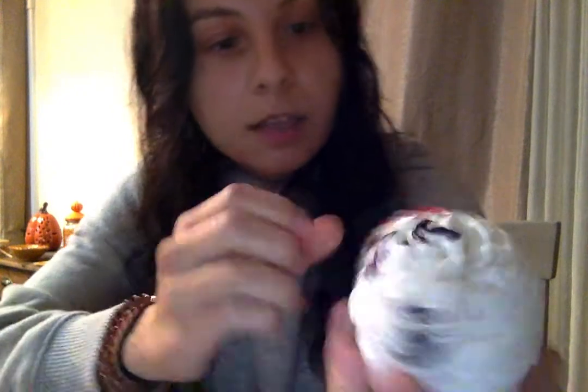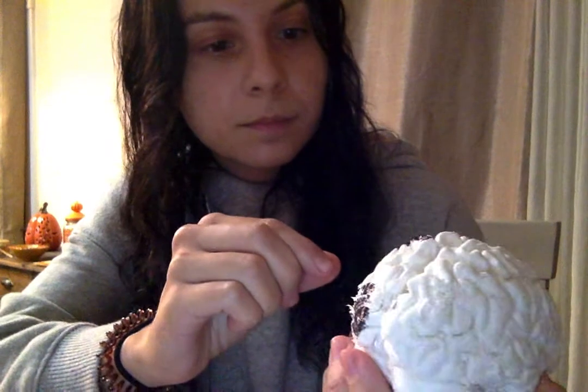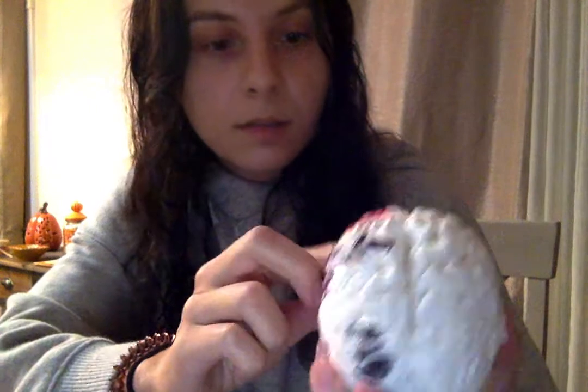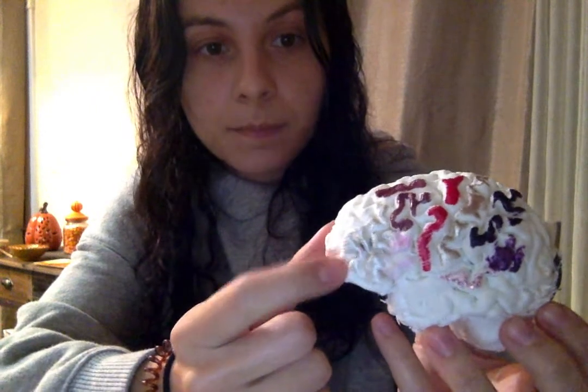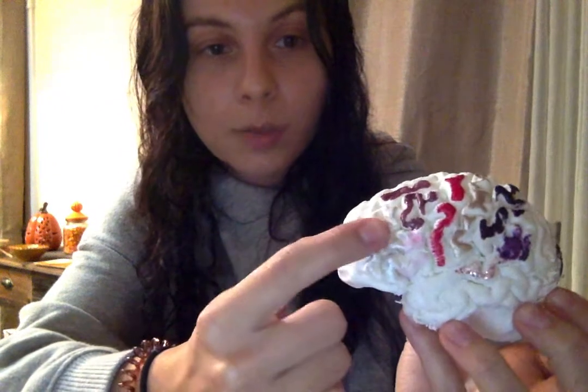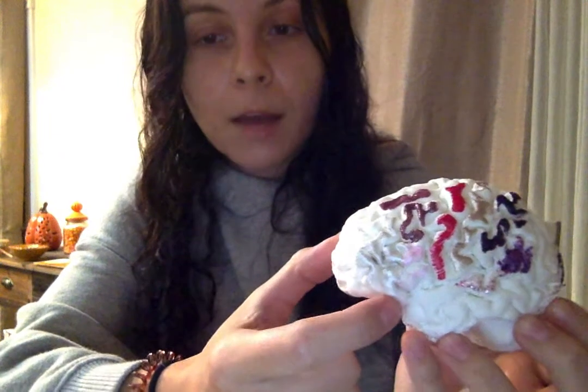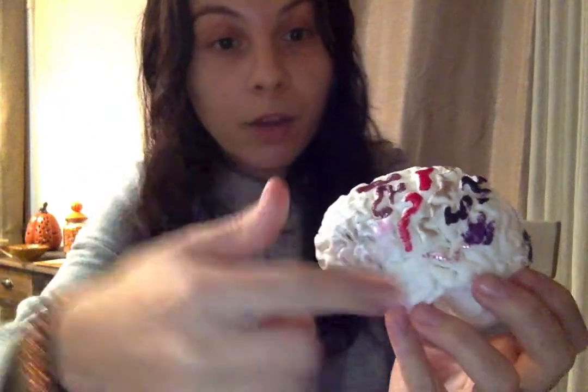Then in silver, we have the prefrontal cortex. I know it's hard to see, the lighting in my house is weird. But we have the prefrontal cortex. And in this location of the brain, we have kind of our personality, how we learn. We have some memory functions in this area as well.